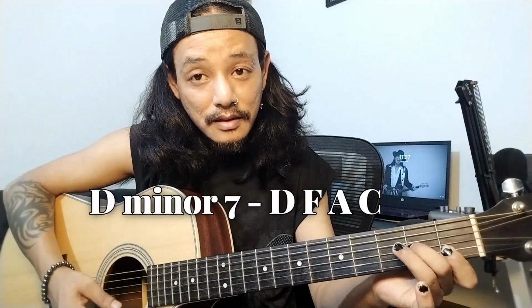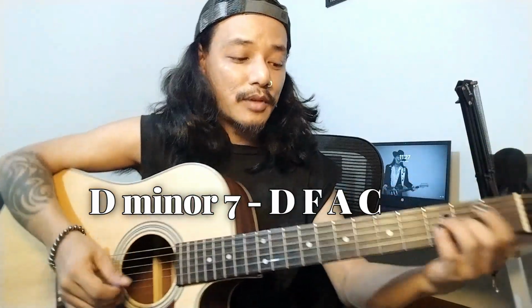Same with the D minor. If you add the seventh note, D, F, A was the D minor, and the scale is D, E, F, G, A, B, C. If you add the seventh note, D, F, A and C, you will get D minor 7. How do you play a D minor 7 over here?